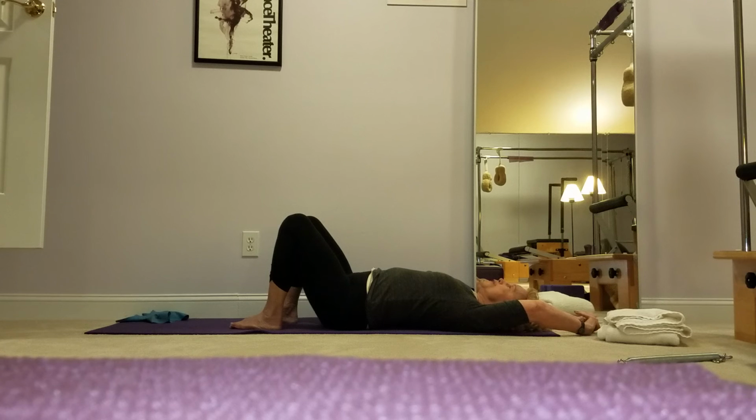And then we're going to reverse. Bring the left hip up, tail, right hip, and arch. Left hip, tail, right hip, and arch. Couple more like that. This is to loosen up all of the muscles in the lower back and the pelvis, and this should feel really, really good. And relax.